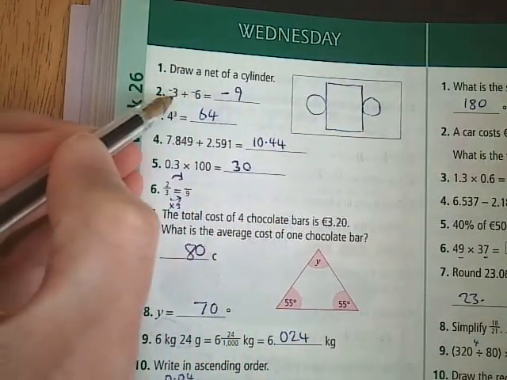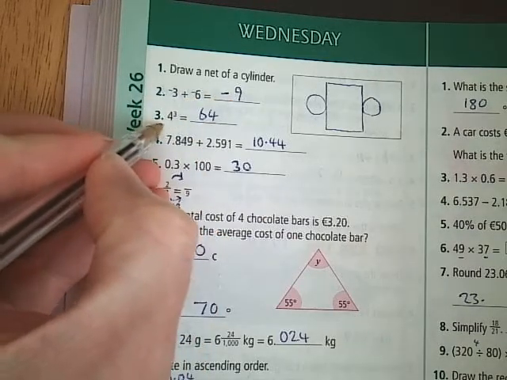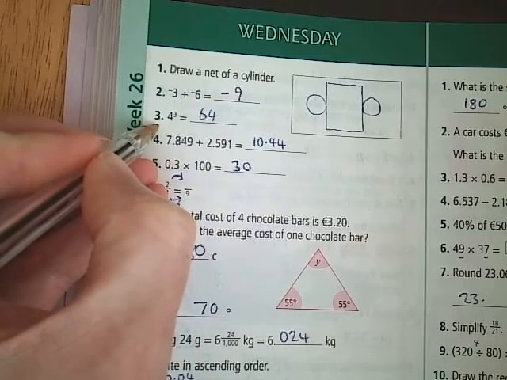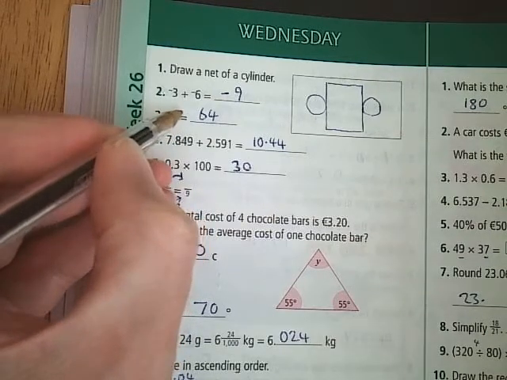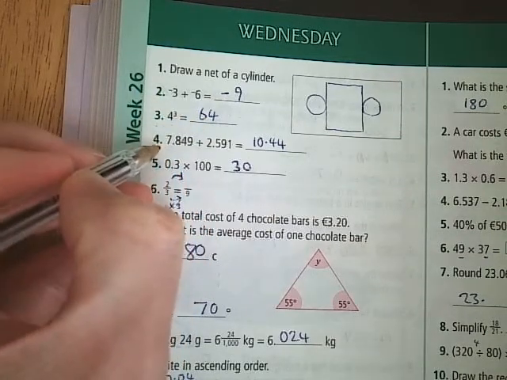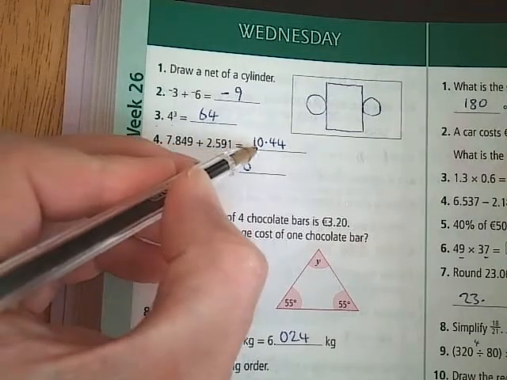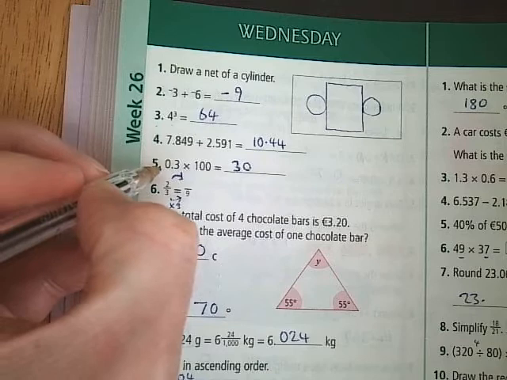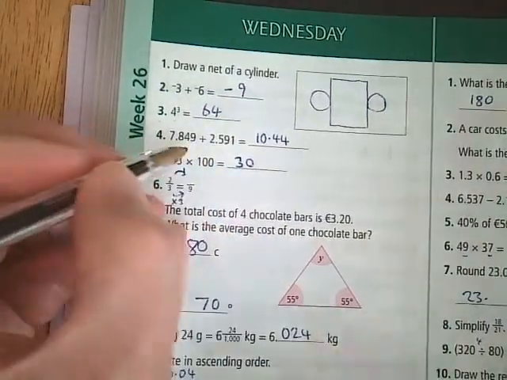Question number 2. -3 plus -6 equals -9. Question number 3, we had this from the test before this. 4 cubed, or 4 to the power of 3, is 4 multiplied by 4 multiplied by 4. 64 is your answer. Question 4, 7.849 plus 2.591 is 10.44. Question number 5, 0.3 multiplied by 100 is 30.